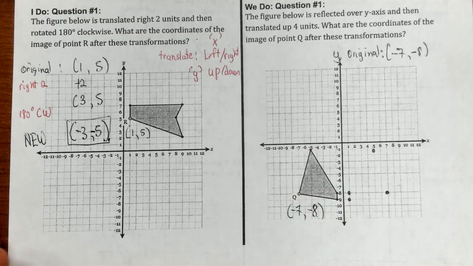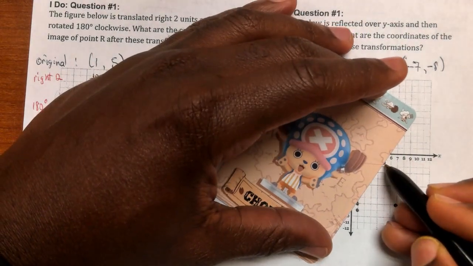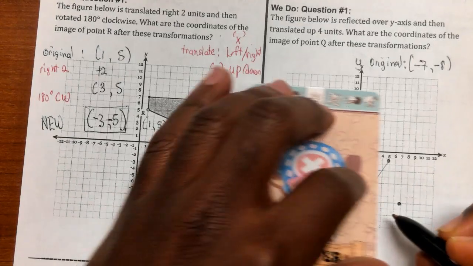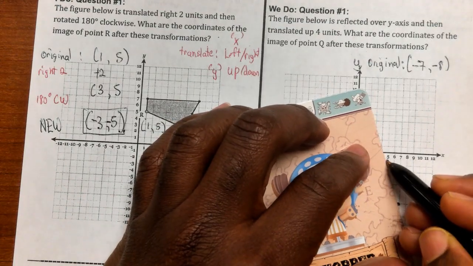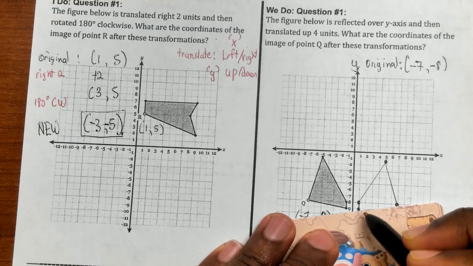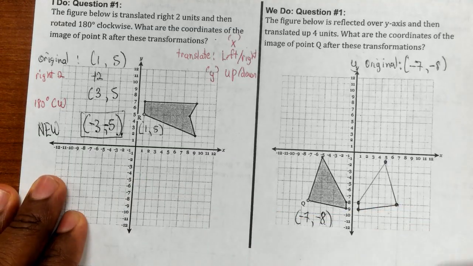And again, you can always graph it. Sometimes graphing will take a little bit of time, but you can see it a lot more clearly if you graph it. If you look at every single point, whenever it's reflected, the y value stays the same and the x value changes.